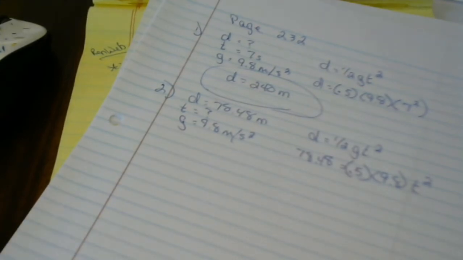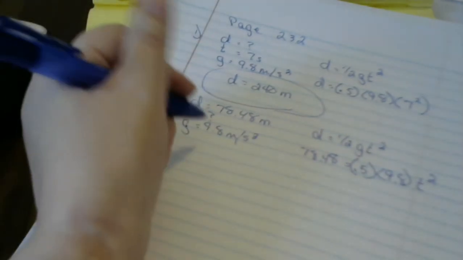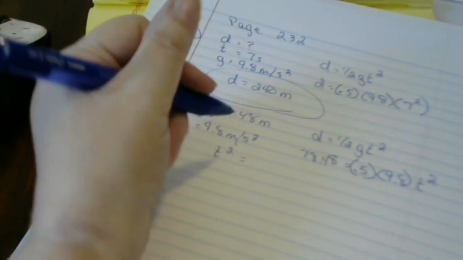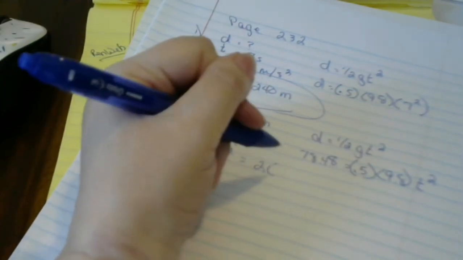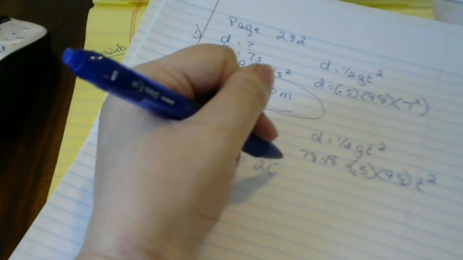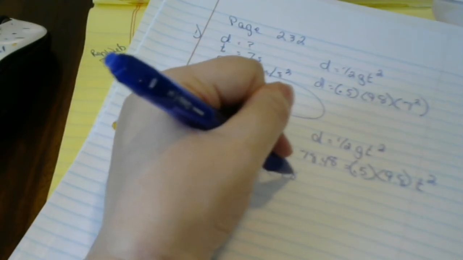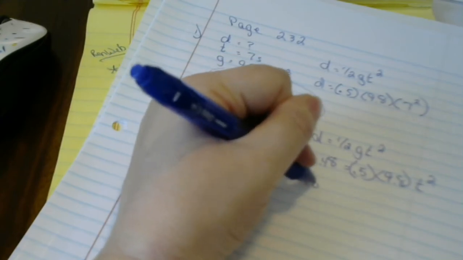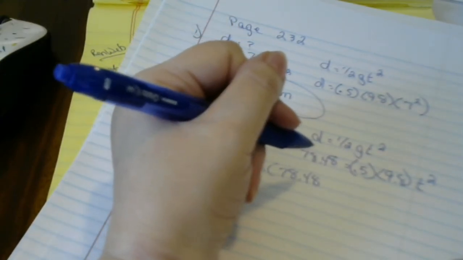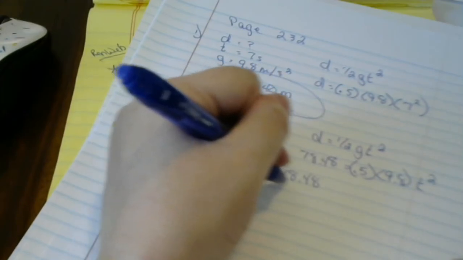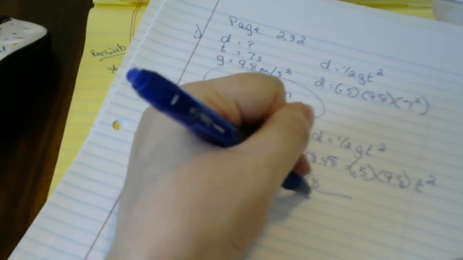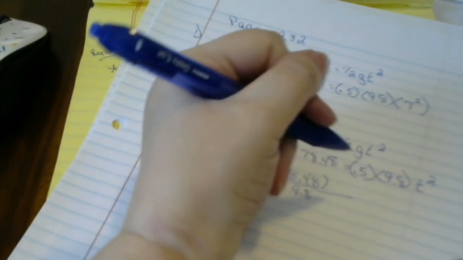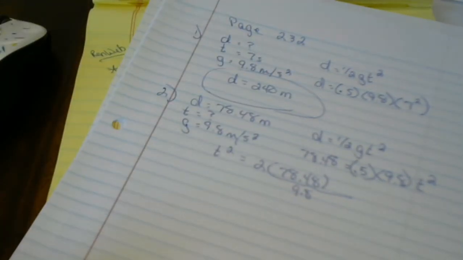And let me go ahead and just give this to you. You're going to end up with t squared is equal to 2 times 78.48 over 9.8. Okay, and that's kind of weird.